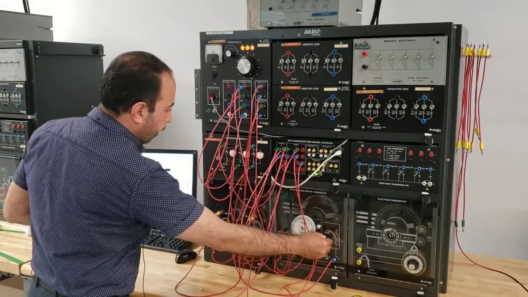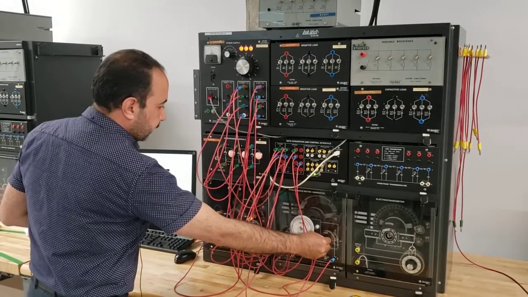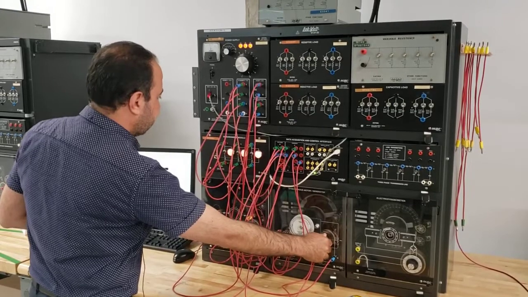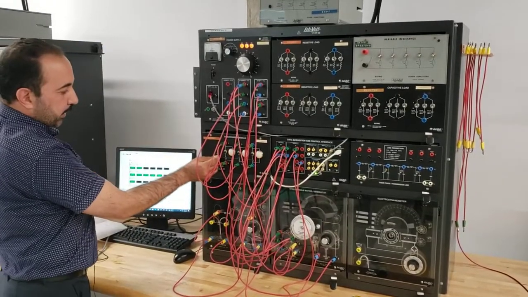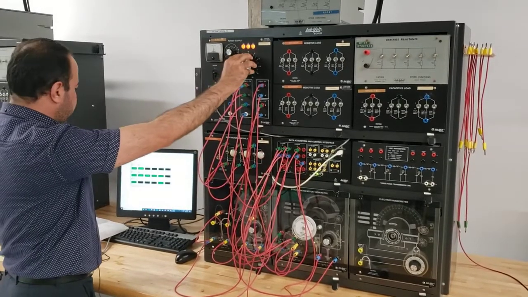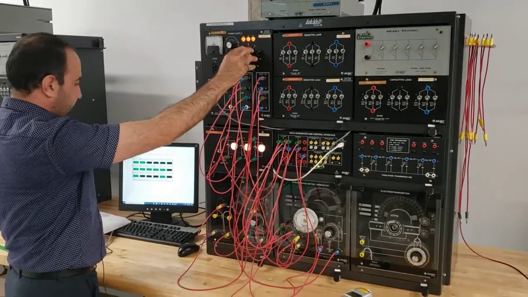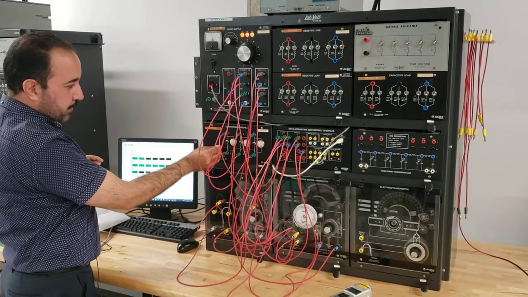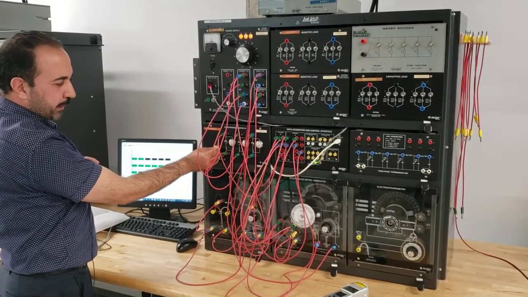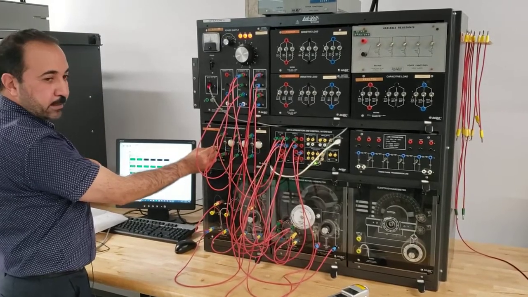Let me make more change. So I will try to connect it. There is a big difference between the voltage. You will hear noise. I think you hear that noise. Let me repeat it again. See what happened.